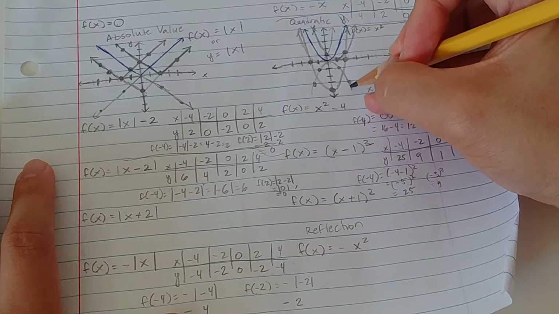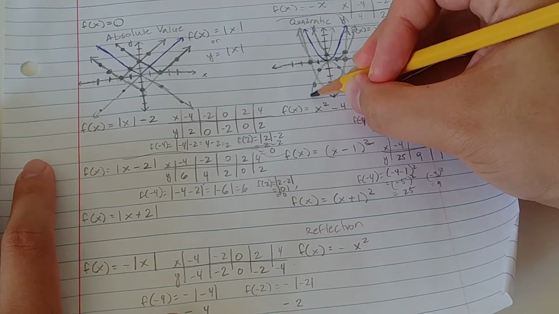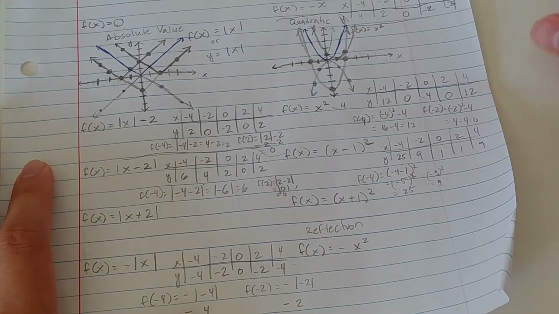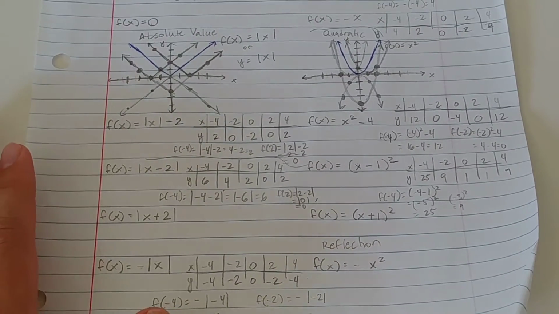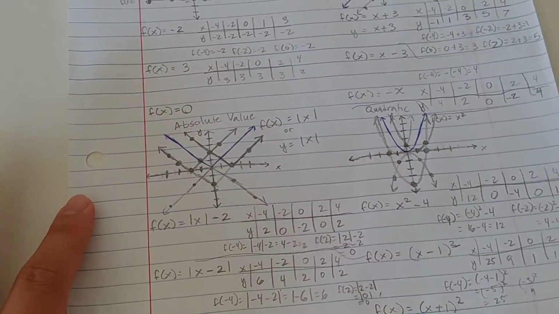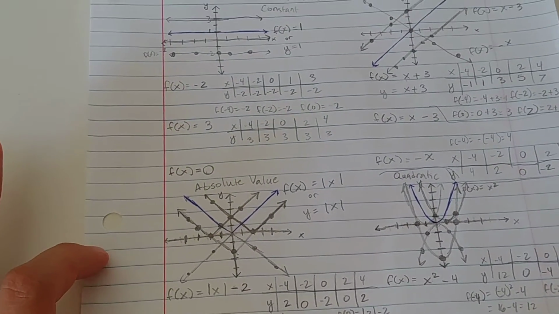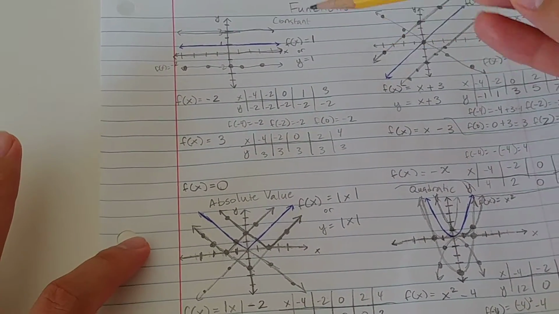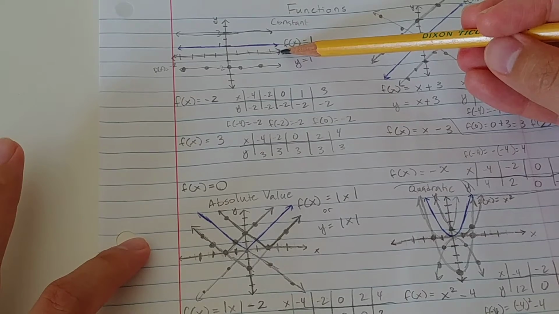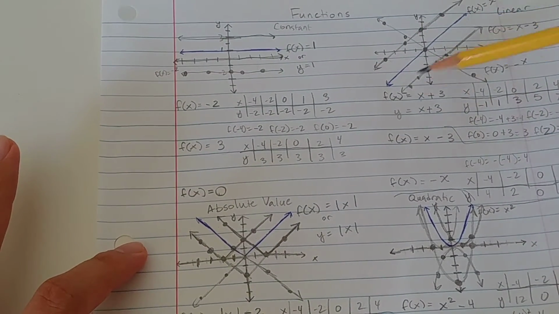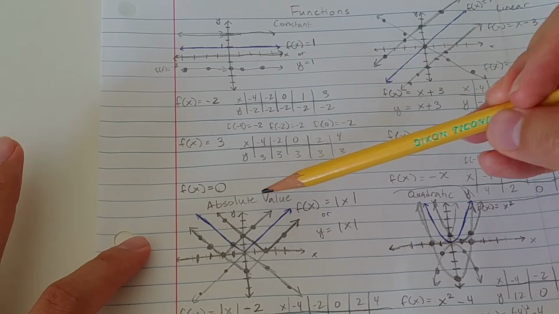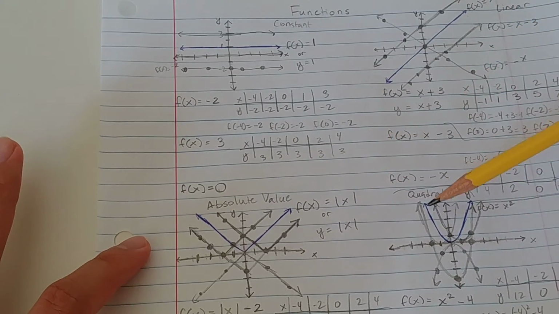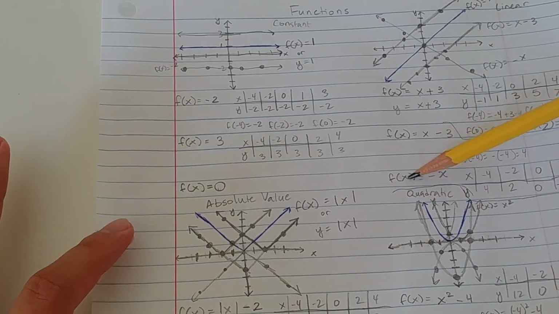Well, looks like a cute little puppy. There you go. And that's it. Looks like a mess. I'll show you again on desmos.com. Just remember, if it's a horizontal line, it's a constant function; a diagonal line, a linear function; a V, absolute value; and a parabola, quadratic.